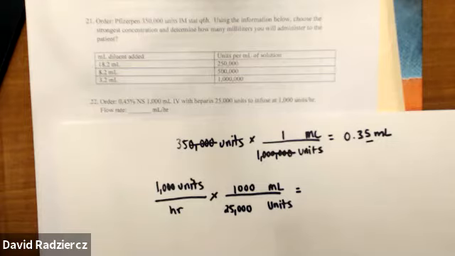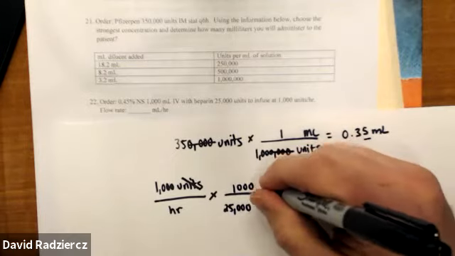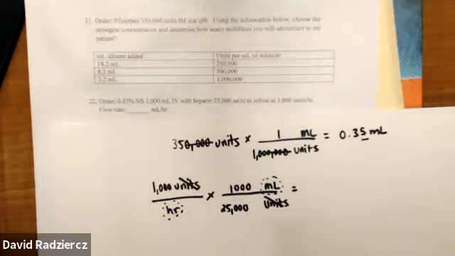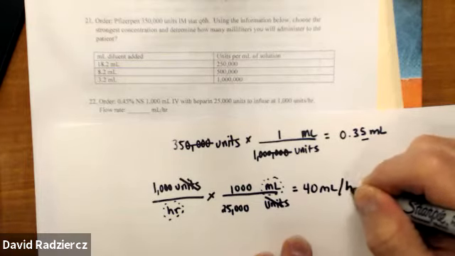And before I do anything, I already know I'm doing it right, because when I look at what's left, milliliters per hour, I already know that I set up this question correctly, and I'm going to get the right answer before I do anything. The only thing that would make a snafu is if you plugged it into your calculator incorrectly, which can happen. So always double check your work. So 1,000 times 1,000 is going to equal 1 million, and then divided by 25,000, you'll get an answer of 40 milliliters per hour.